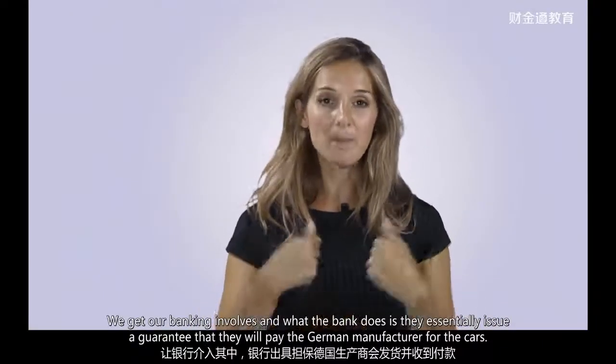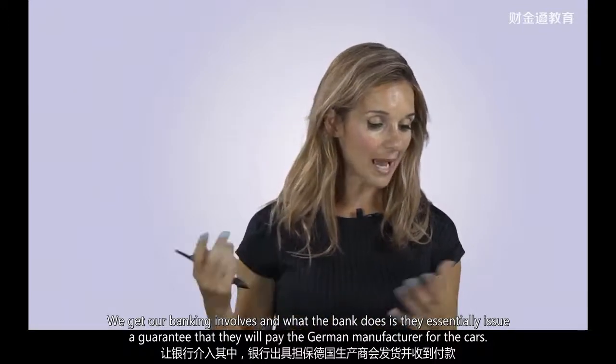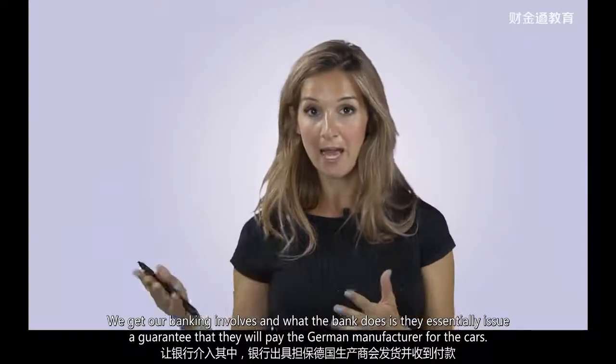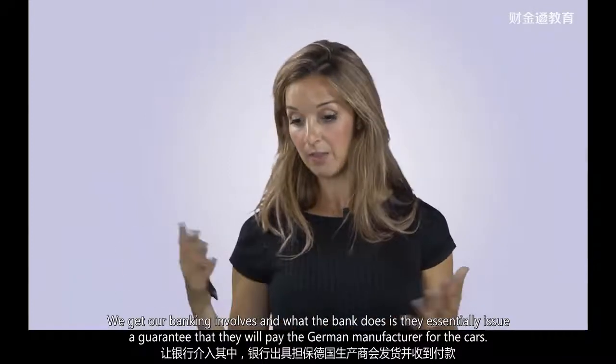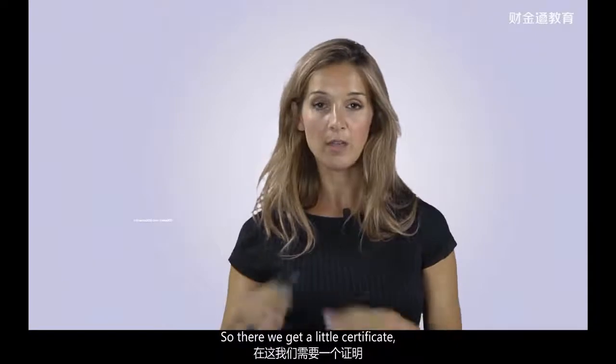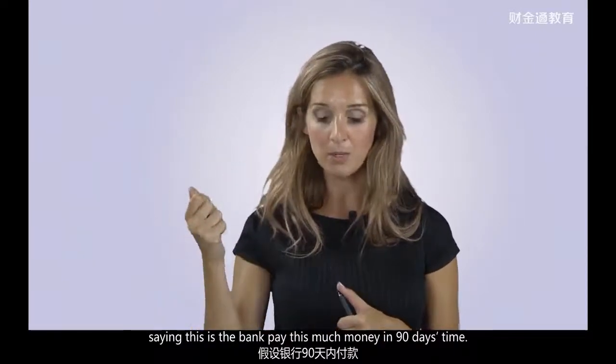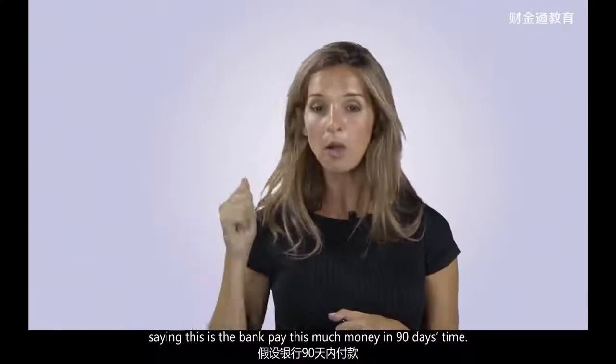So then what? We get our bank involved, and what the bank does is they essentially issue a guarantee saying that they will pay the German manufacturer for the cars. So they'll get a little certificate saying the bank is going to pay them this much money in 90 days' time.